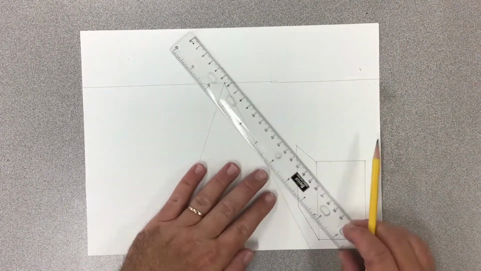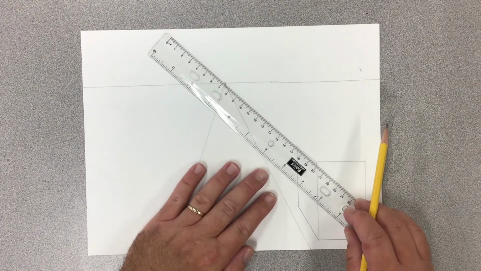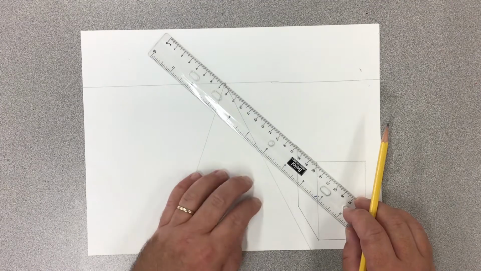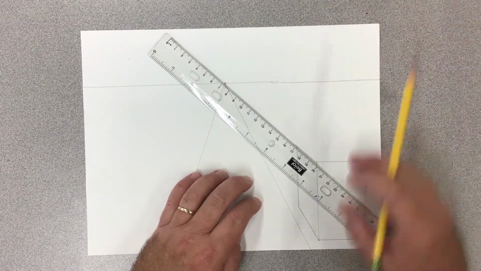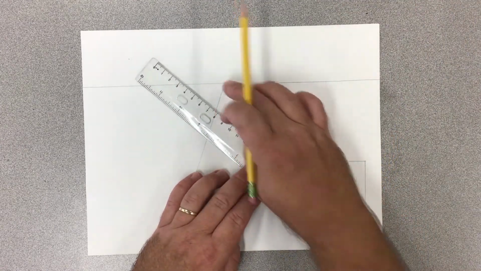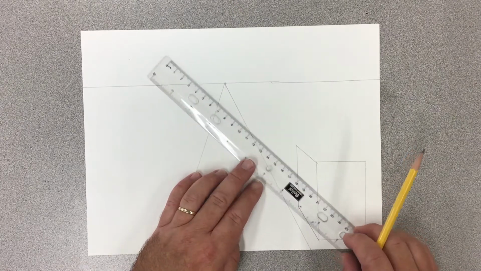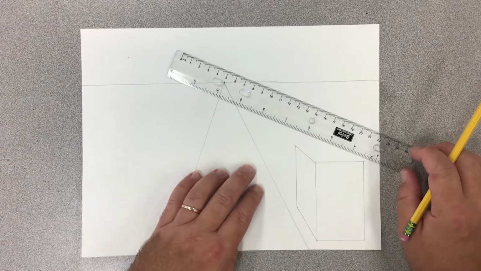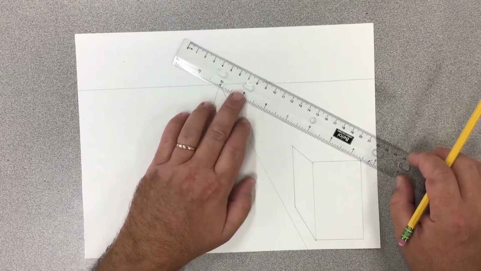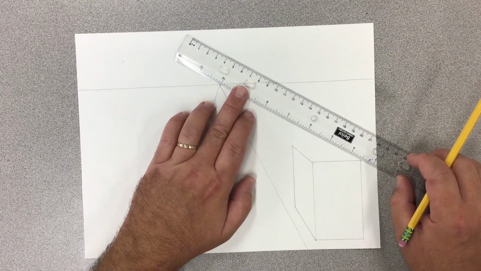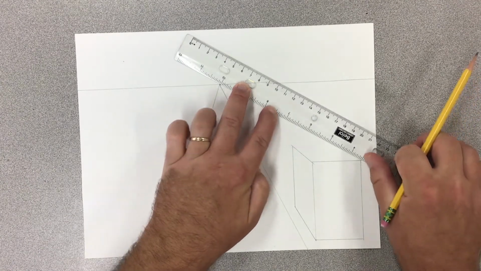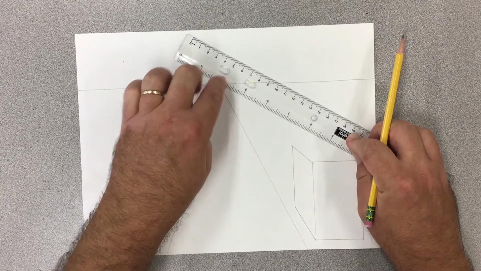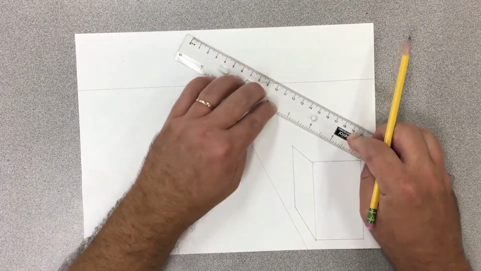These lines that are pointing from our corners to the vanishing point are called convergence lines. Converge means to come together, and these lines are all meeting at the vanishing point. We don't draw the line all the way to the vanishing point because the line continues even without it being there. So remember, we're cutting the lines off before we get to the vanishing point.